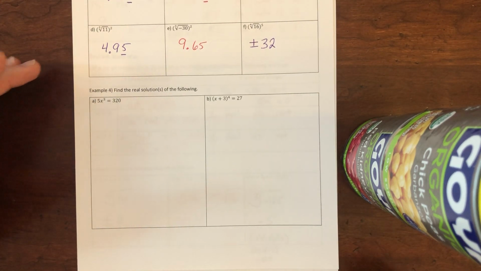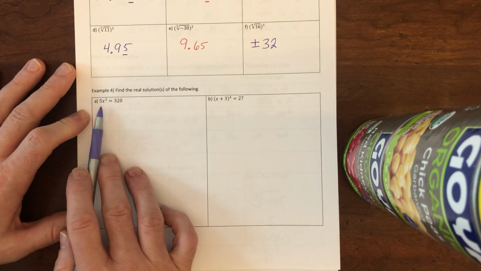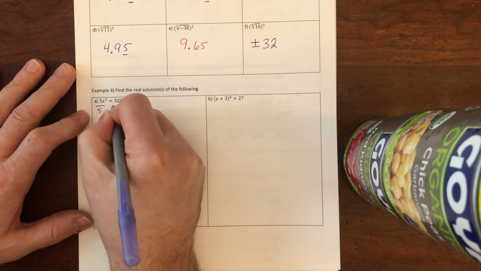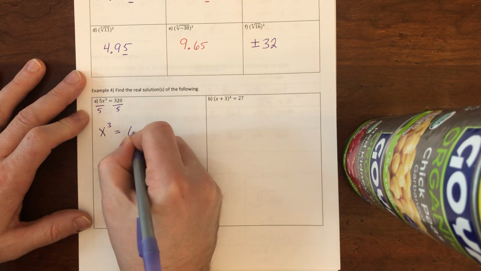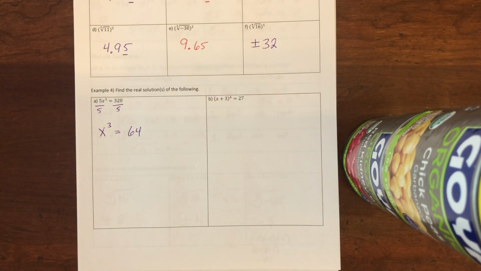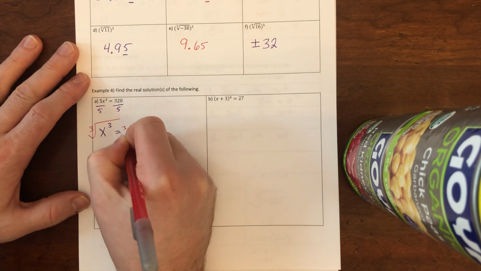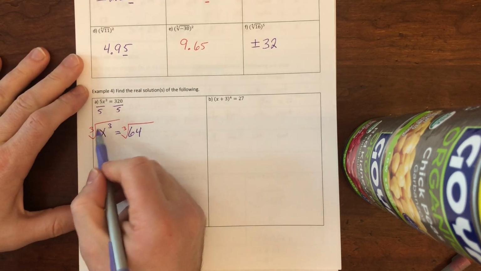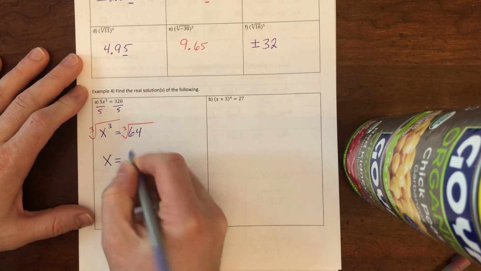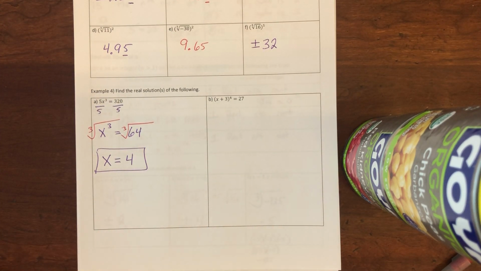So when we solve these, it's the same thing with any type of solving. We wanna get the x by itself first. So for example A, we're gonna divide each side by 5. So we'll get x to the 3rd equals 64, all right? Well, how do we undo a 3rd power? We take the cube root. It's the same thing. How do we undo something squared? We take the square root, all right? Those will cancel out, and it'll give us x equals 4. So that's our answer, because the cube root of 64 is 4, all right?